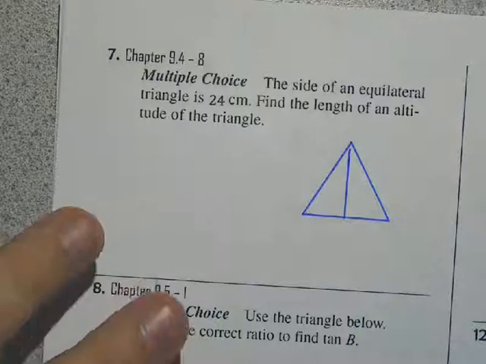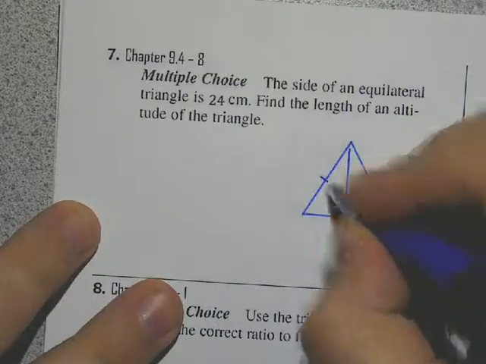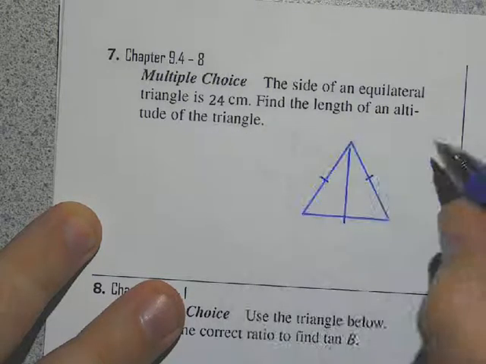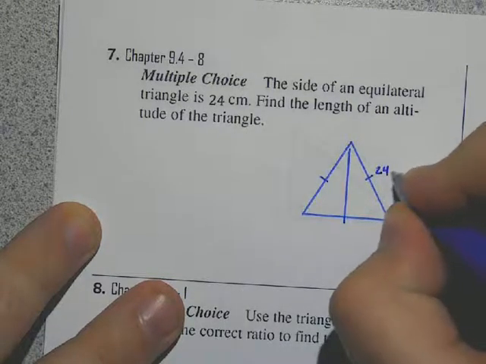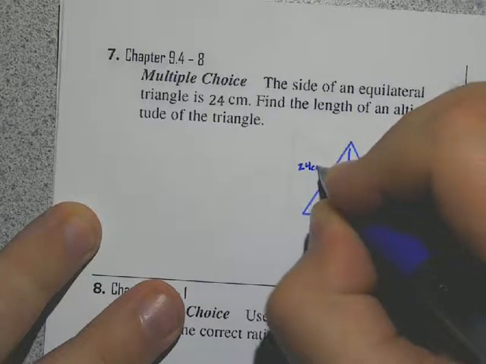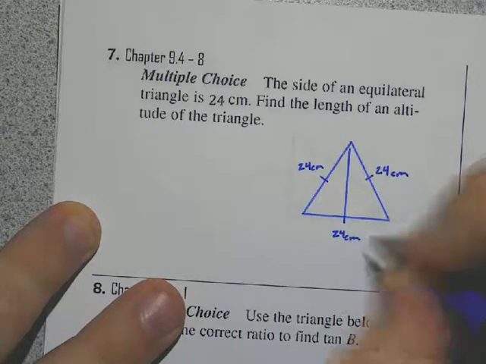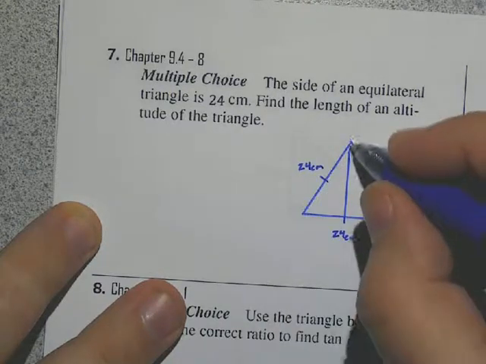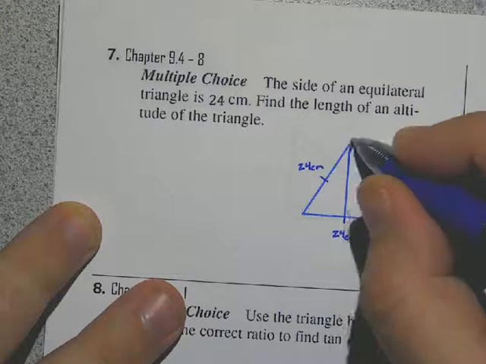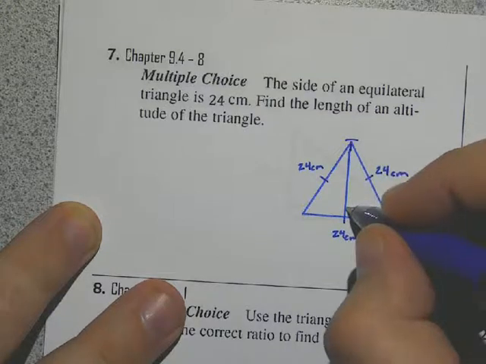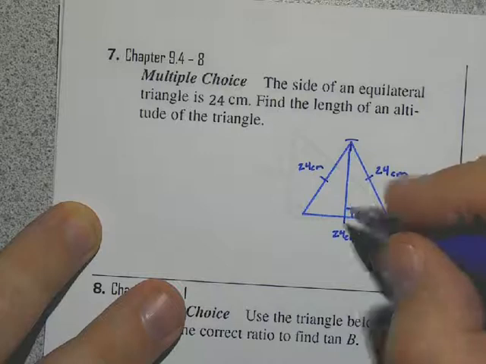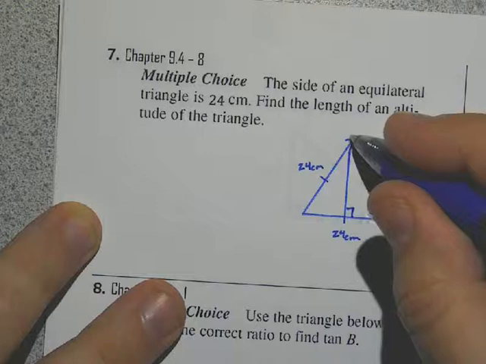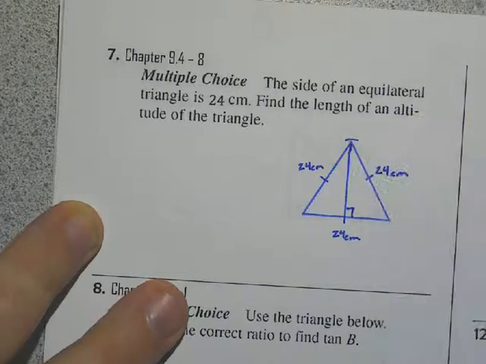So on this equilateral triangle, we know that these 3 are the same length. Okay, and it says the side of an equilateral triangle is 24 centimeters. So that means that all of these sides are 24 centimeters. Find the length of an altitude of the triangle. So now I already drew this in, but an altitude of the triangle we've talked about before is the height of the triangle. And you always measure the height perpendicular to one of the bases. So you wouldn't say you're going to measure diagonally to get the height. You'd measure straight across, as we call it, the perpendicular or shortest distance here.